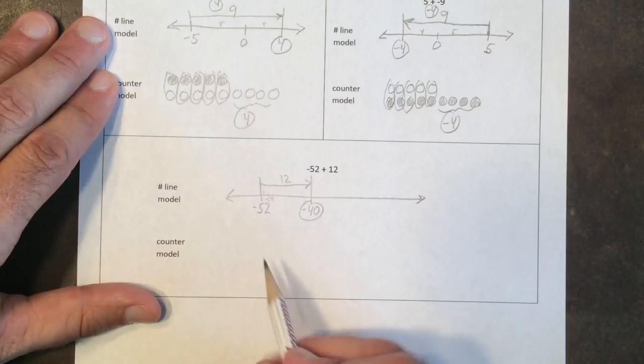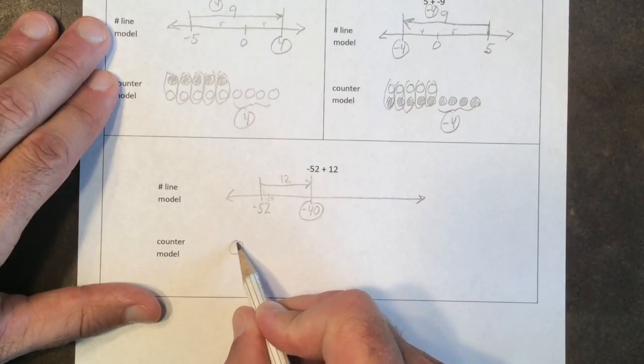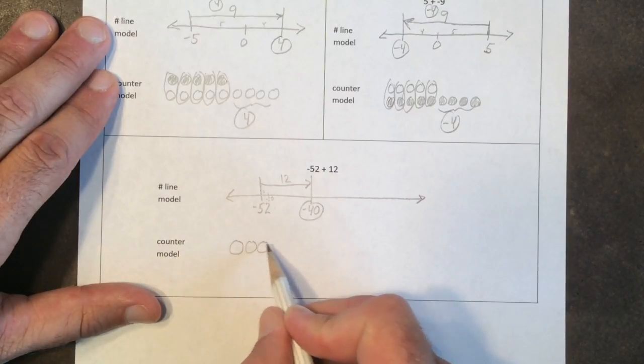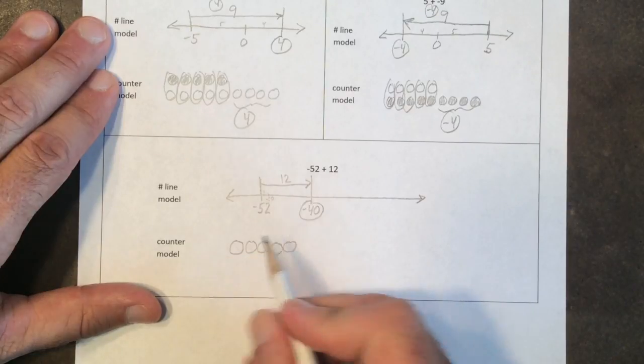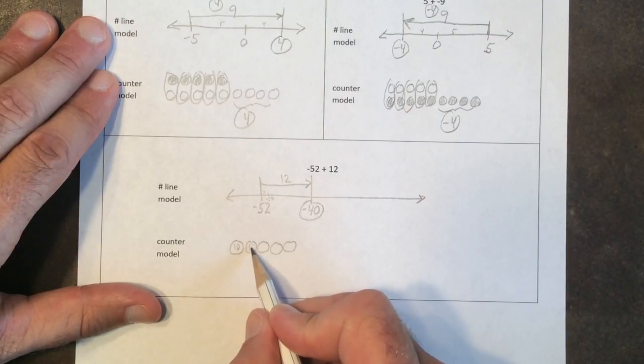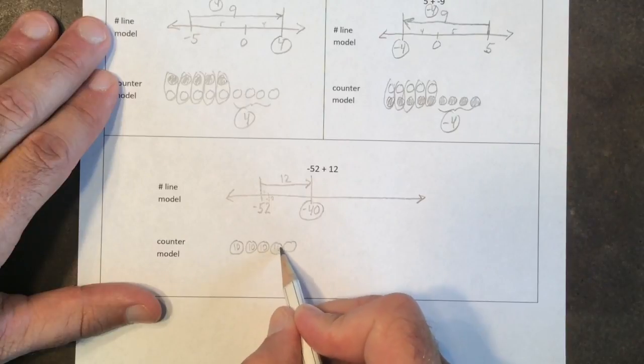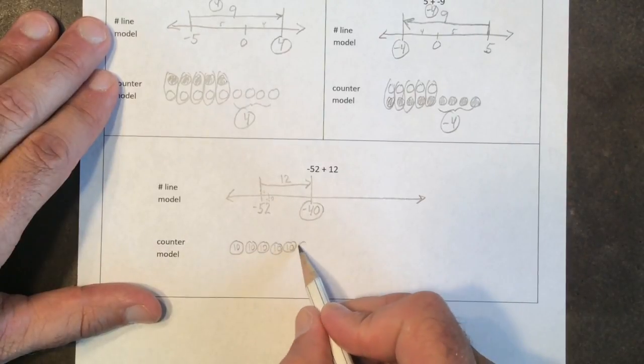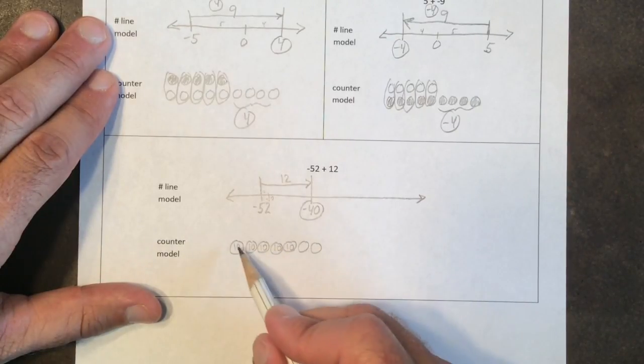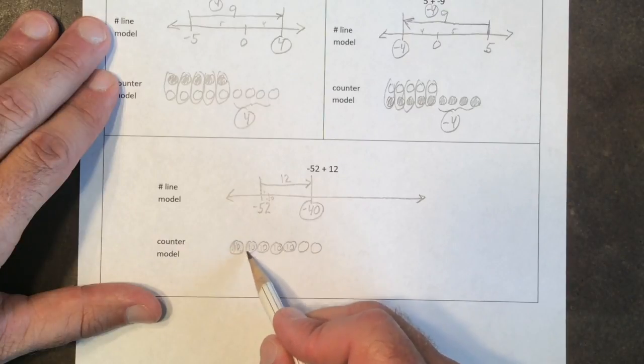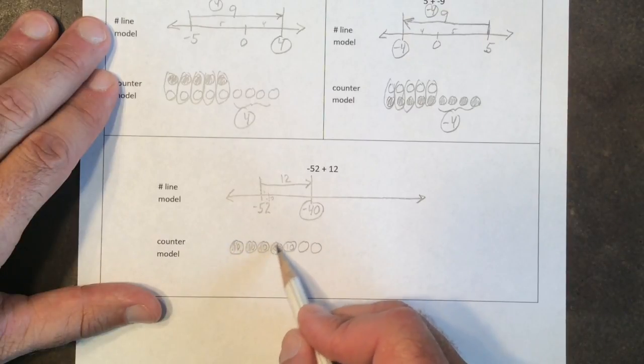So in order to use counters with a larger value like this, instead of drawing 52 circles and shading them, we're going to do 5, and each of those counts as 10. And then you need 2 more, which represents the ones, so it'll be 52. And if you shade them, that would be the -52.